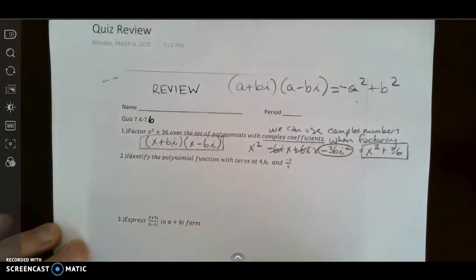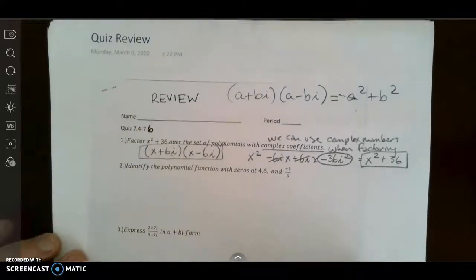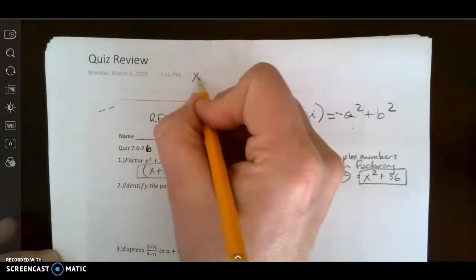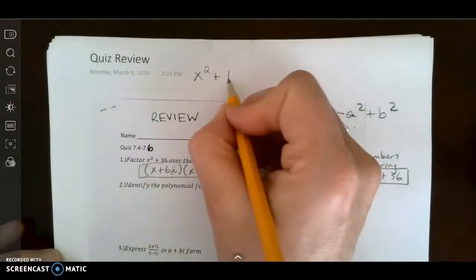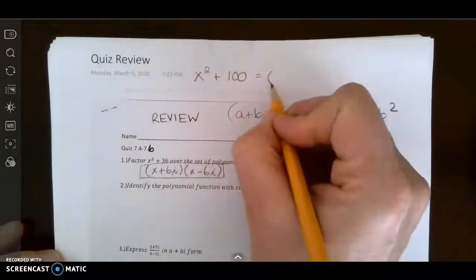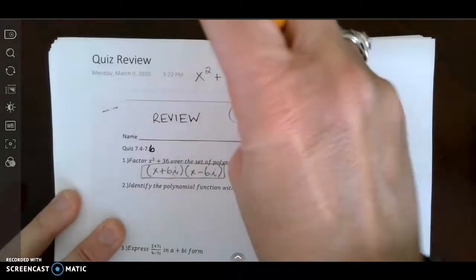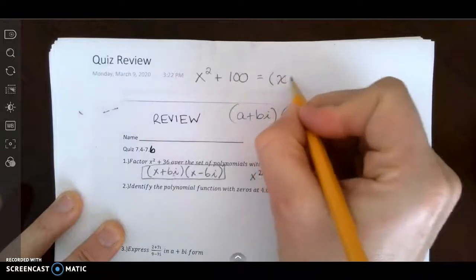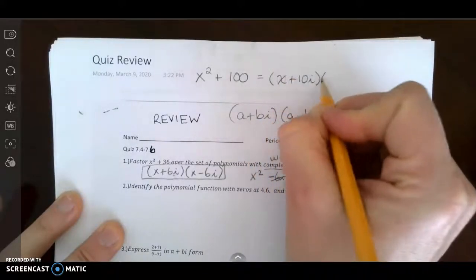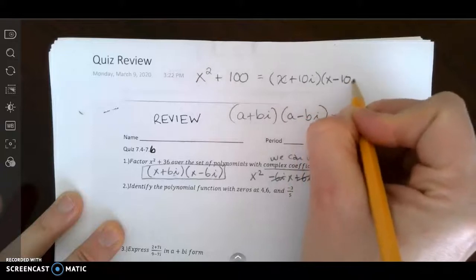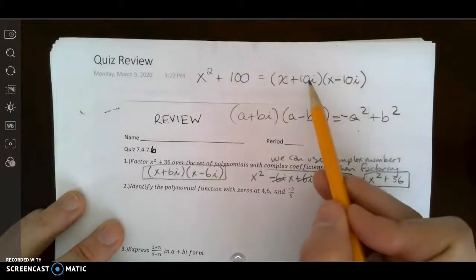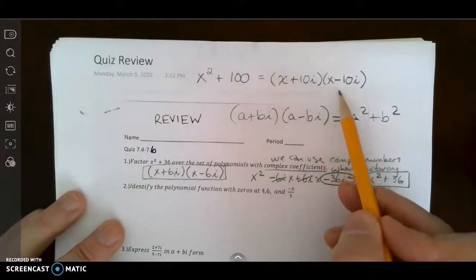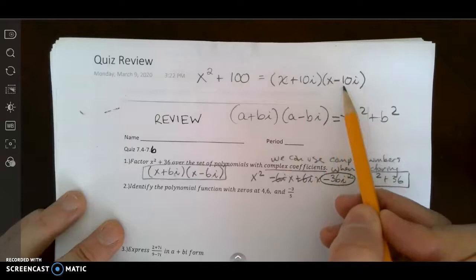I'll show you another one. If you were asked to factor, I'm going to do it up here at the top of the page, x squared plus, pick any perfect square you know. It could be 100. That would then be x plus 10i, x minus 10i, because the outers and inners will cancel, and I'll get minus 100i squared, which will become plus 100.